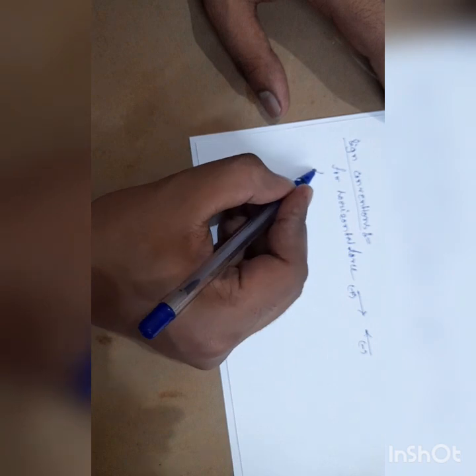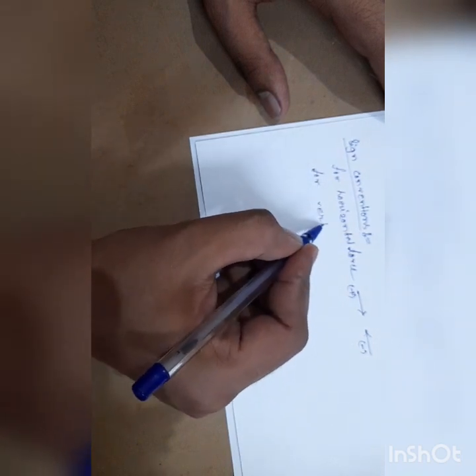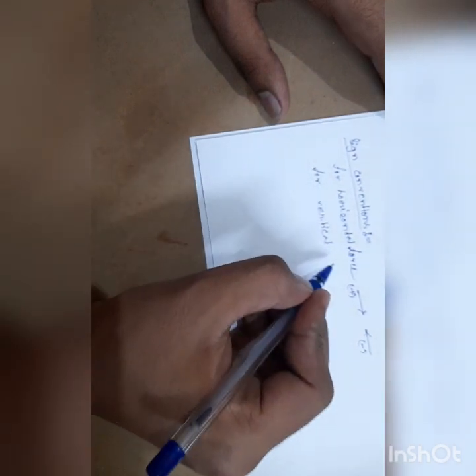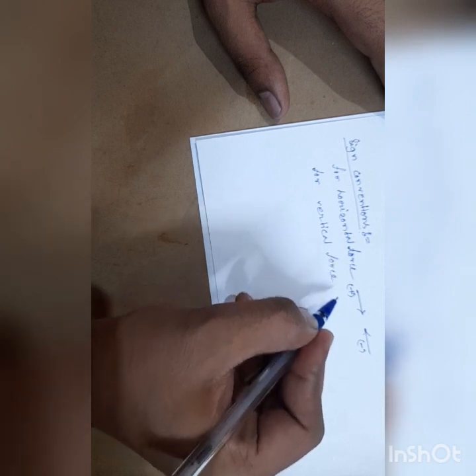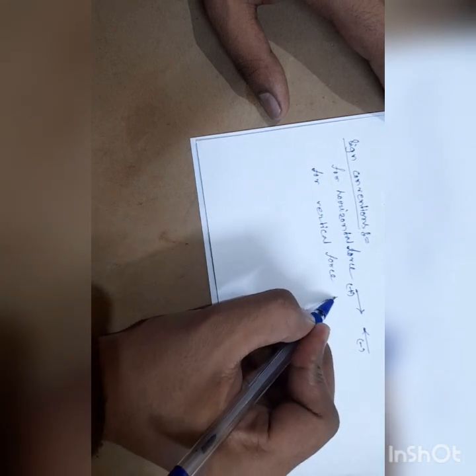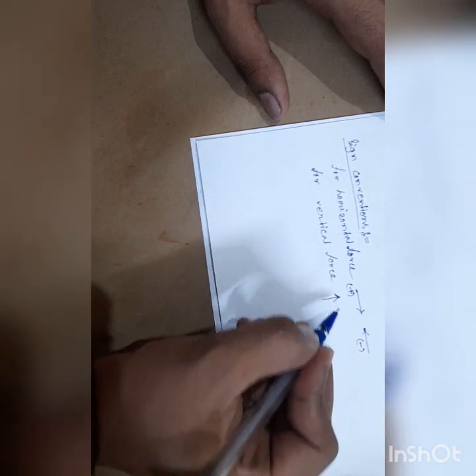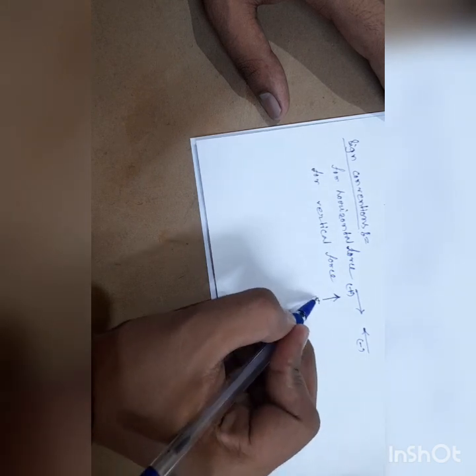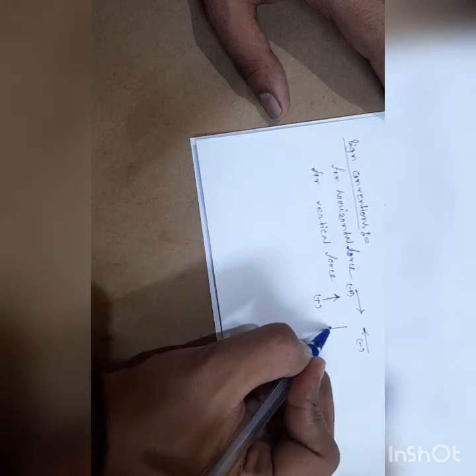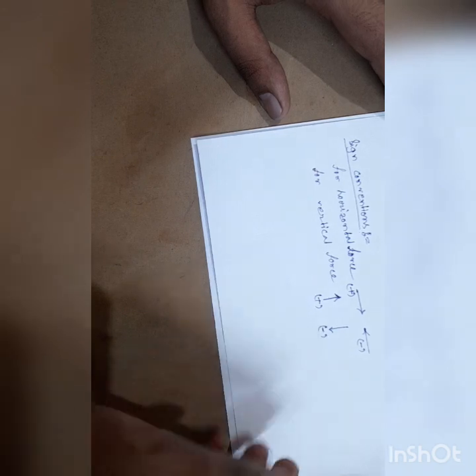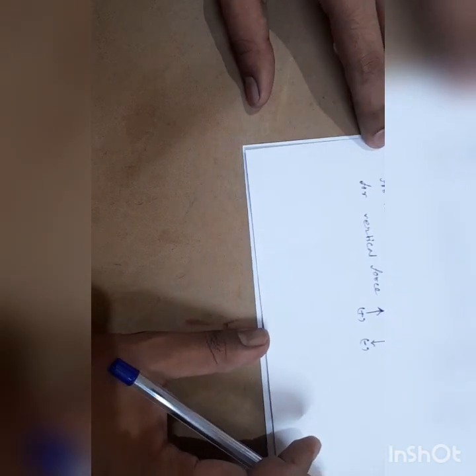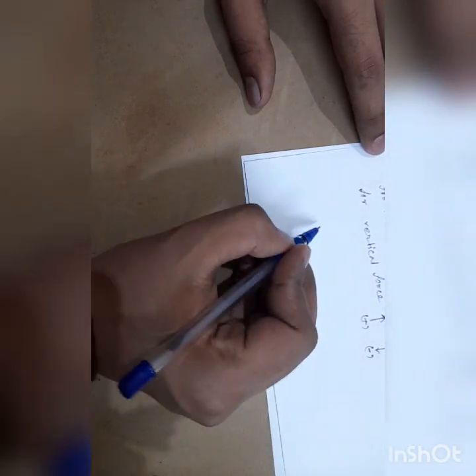Now second, for vertical force, downward to upward is positive and upward to downward is negative. Generally this is taken.